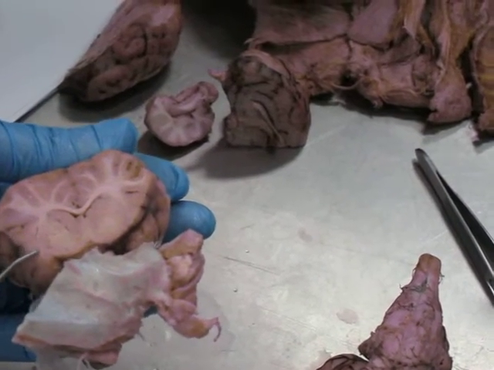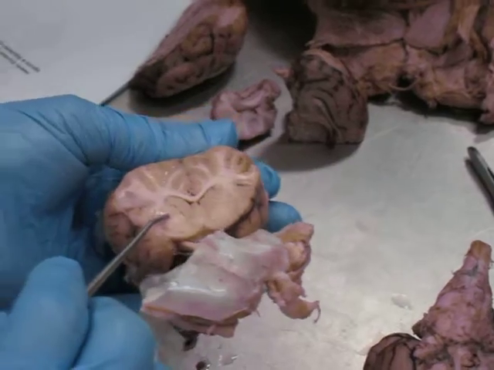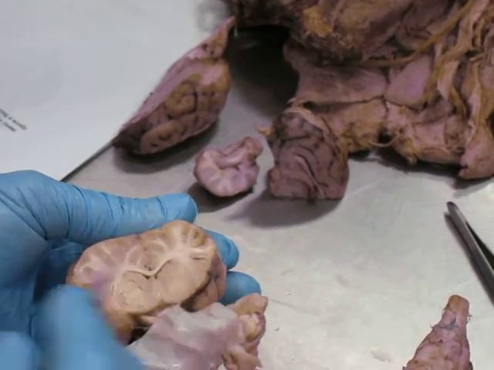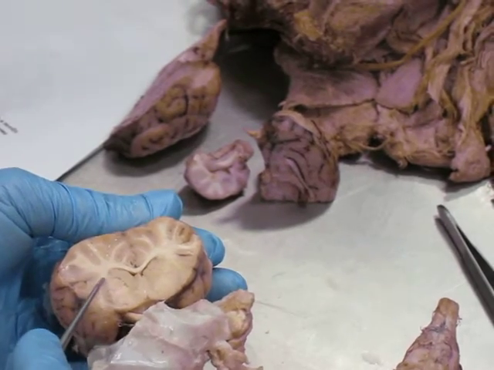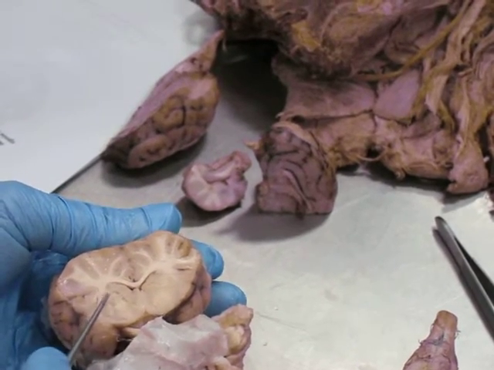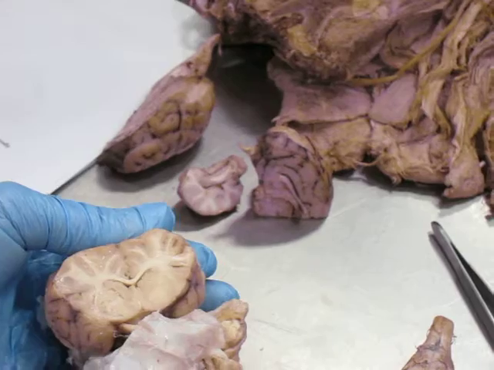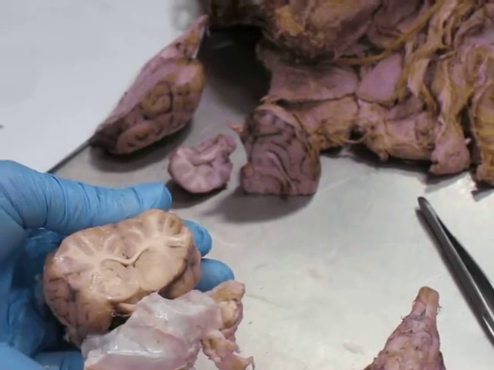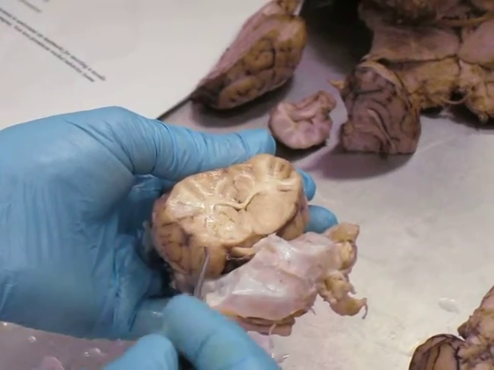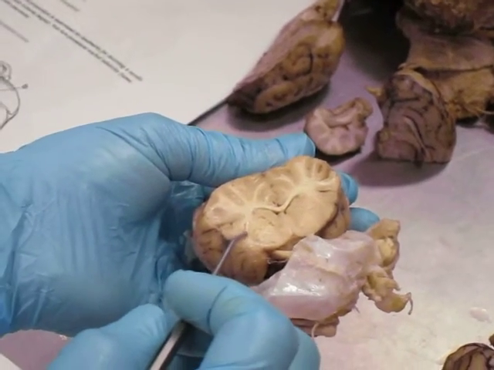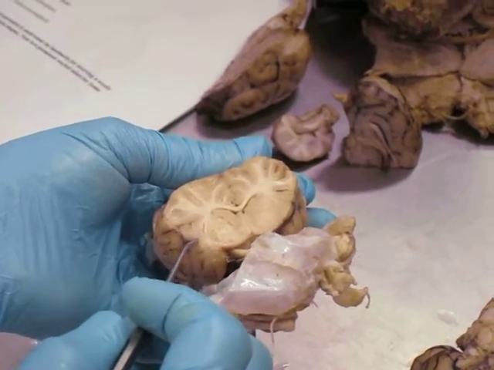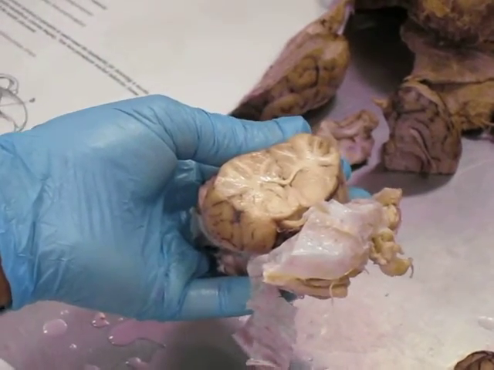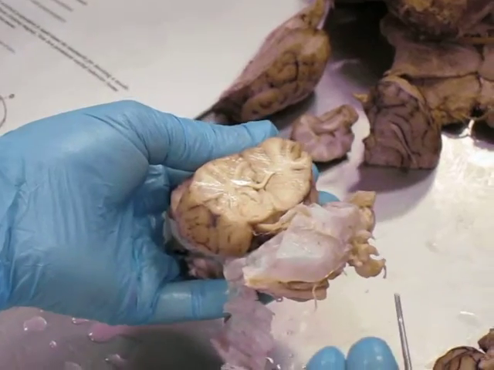If you look carefully, you can see another white band right here. That's the external capsule. Medial to the internal capsule is the caudate nucleus. Right here below the external capsule is another nucleus called the putamen. Another nucleus here is called the globus pallidus. Then external to the external capsule is another area called the claustrum. Those are all the basal nuclei.